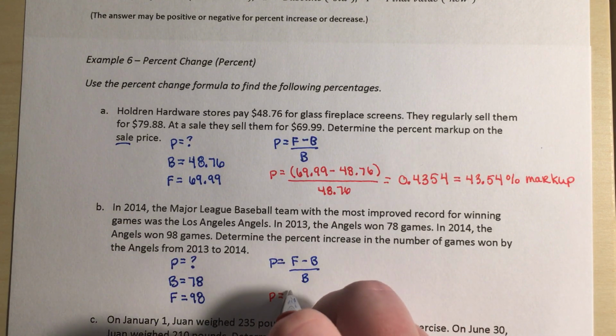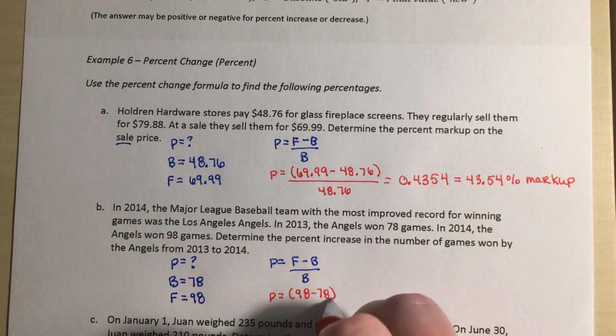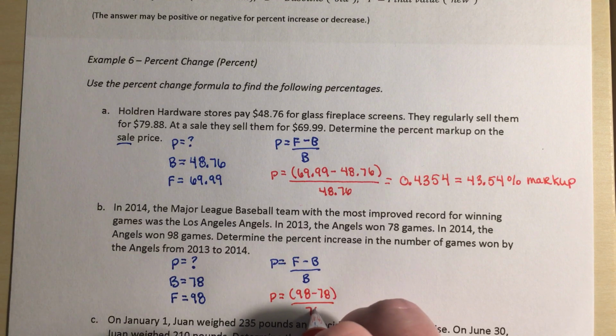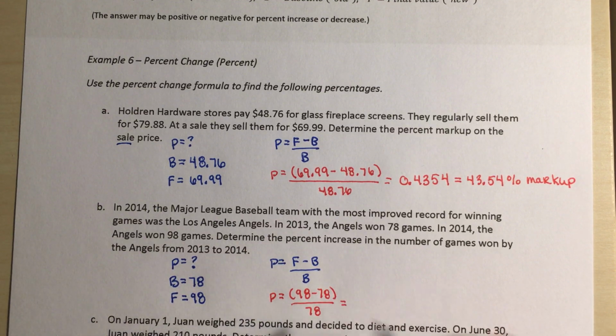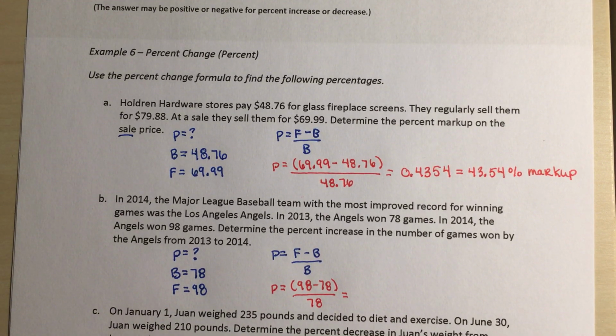P equals 98 minus 78 divided by 78. Again, you have a couple of different options. You can do the subtraction first. It's a nice, quick, easy subtraction. 98 minus 78 gives us 20. So we're going to take 20 divided by 78. Or we can plug into our calculator all in one step, which is why I left those parentheses around the top. So make sure if you're doing it all in one step that you are using those parentheses.